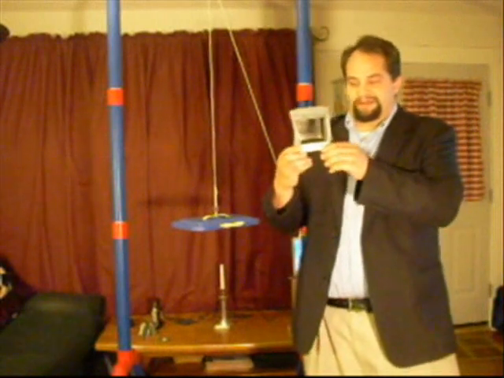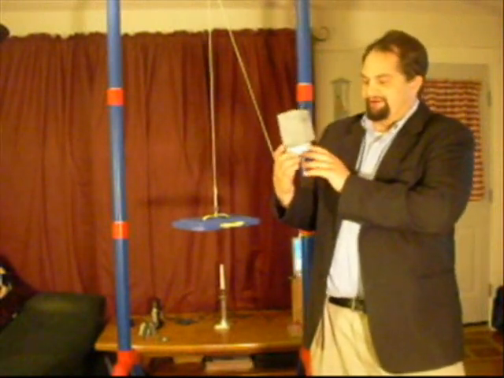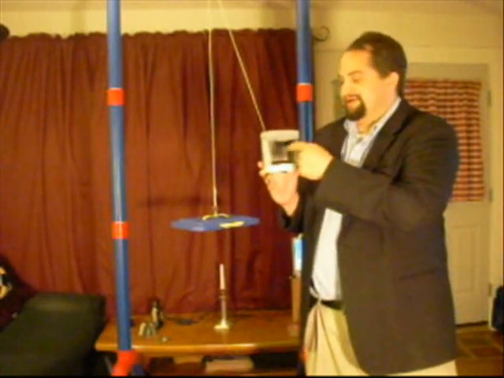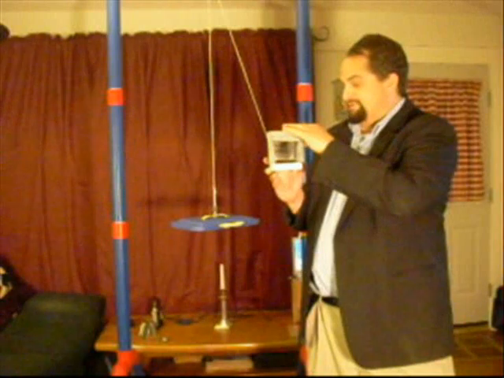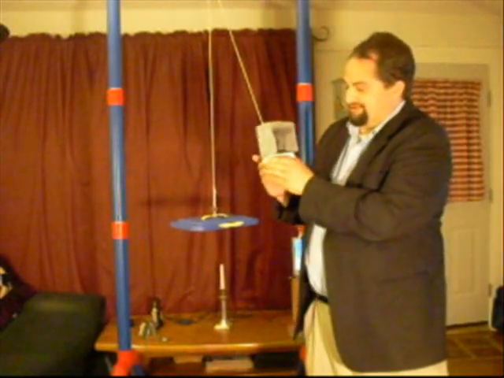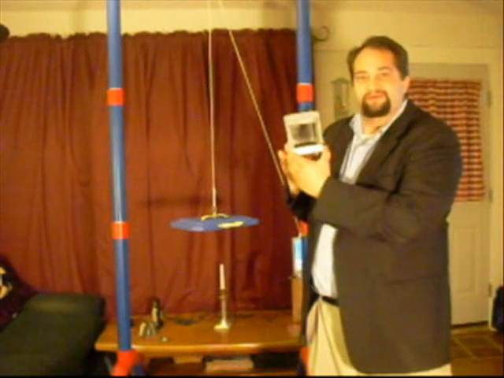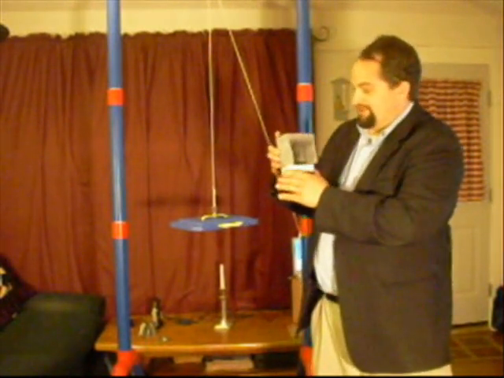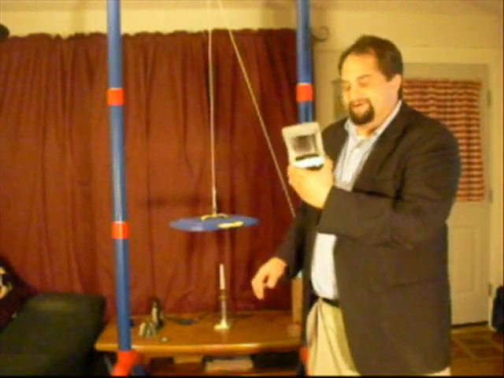What we have here is the candle flame payload. It is an Altoids container with a candle in it, held down with some paraffin wax and a lot of screen wrapped around it. Now the screen is used to transfer the heat from the candle, because we're putting this into a plastic box and we wouldn't want the plastic box to catch fire.